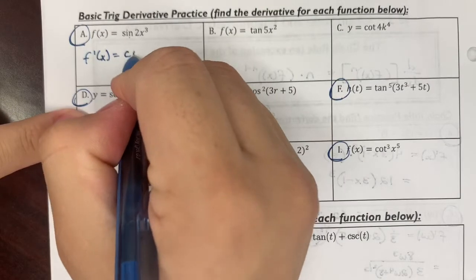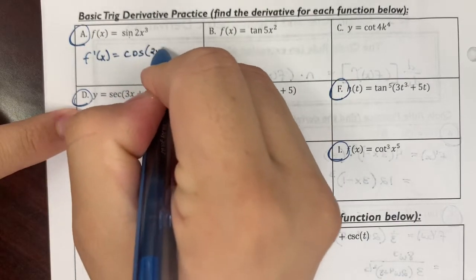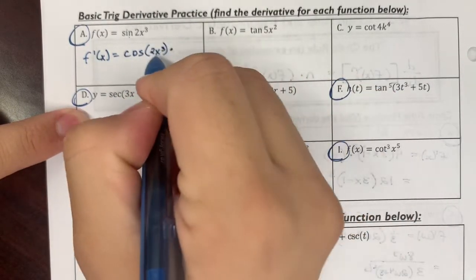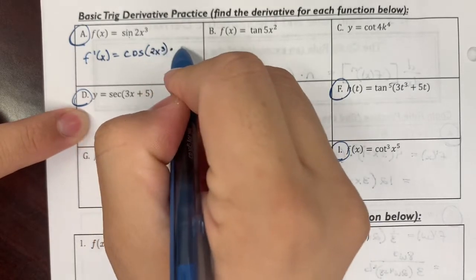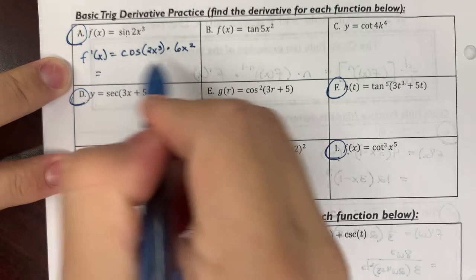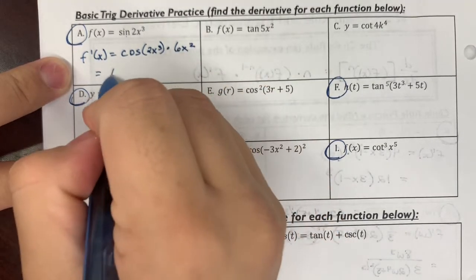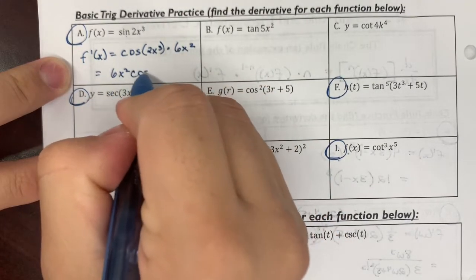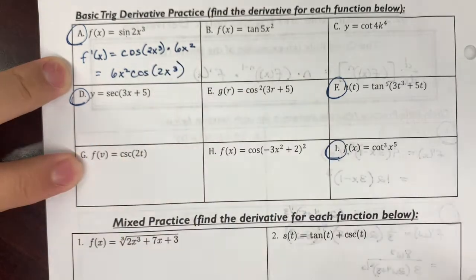So it's going to be cosine of 2x cubed times the derivative of the inside. So that's going to be 6x squared, right? And I like to put my variables first. So 6x squared cosine of 2x cubed.